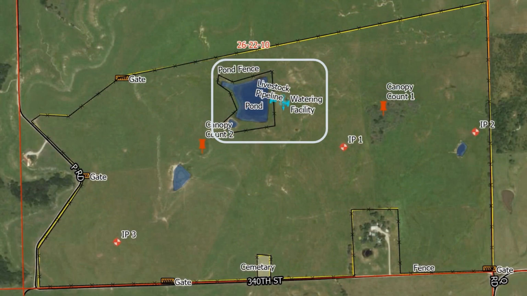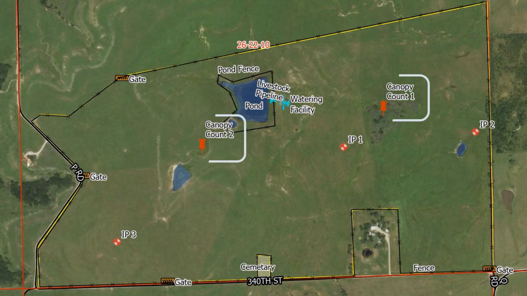You see a pond in the middle of the planning land unit. There is a fence around the pond. There is the livestock pipeline and watering facility. There are 2 canopy counts.